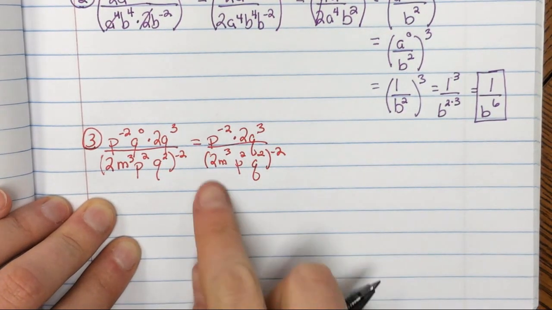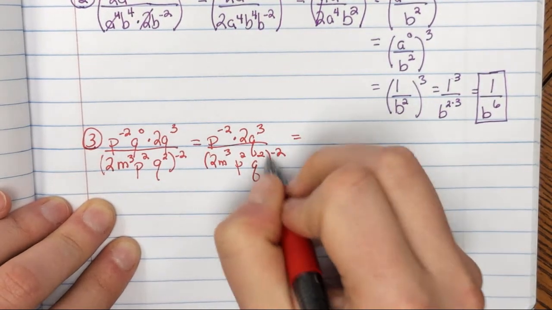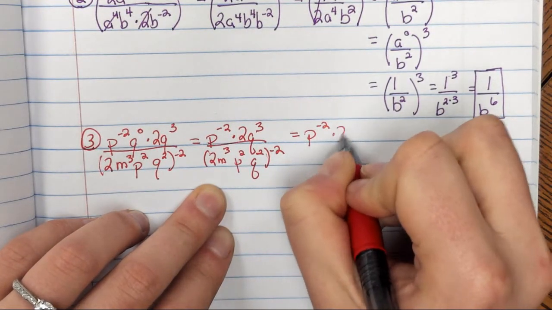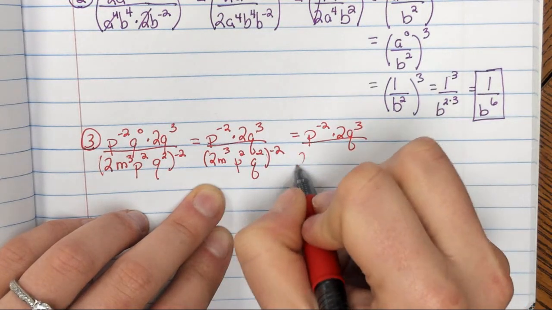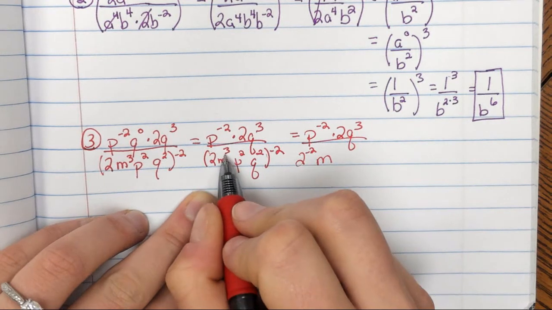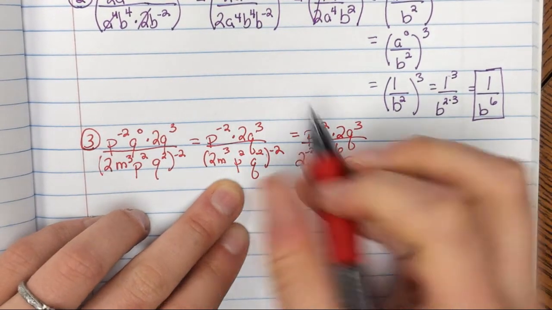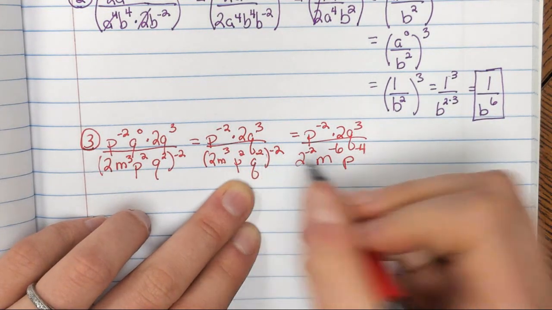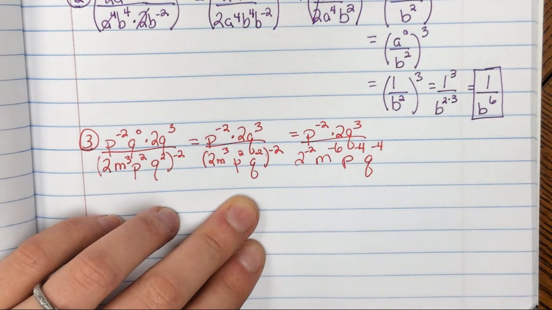Okay. Can't simplify anything else inside, so I'm going to go ahead and distribute the exponent here. So I have p to the negative 2 times 2q to the 3rd over 2 to the negative 2, m to the negative 6, because 3 times negative 2 is negative 6. P to the 2 times negative 2 is negative 4. Q to the 2 times negative 2 is negative 4. Okay.